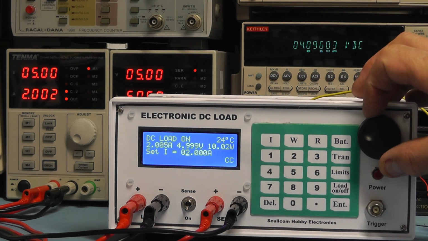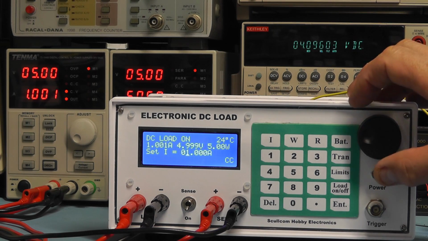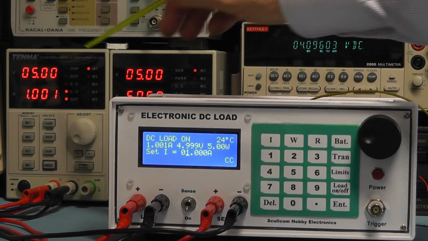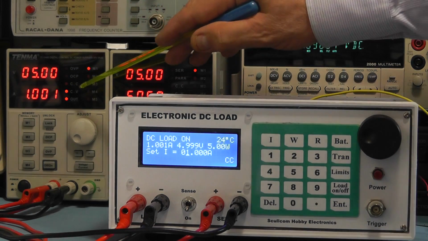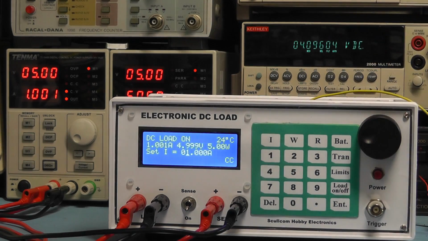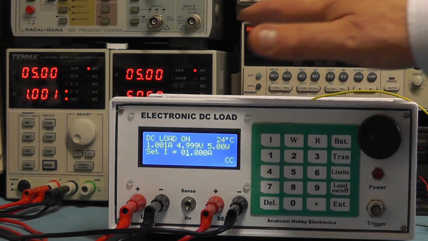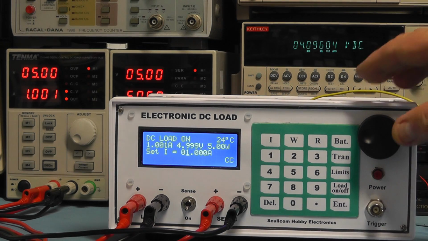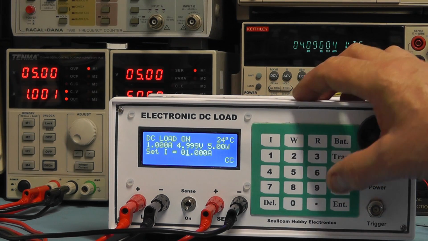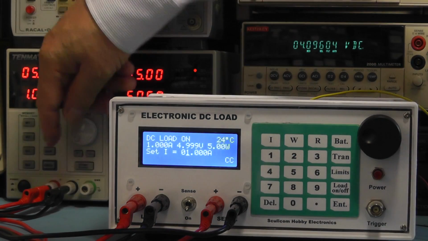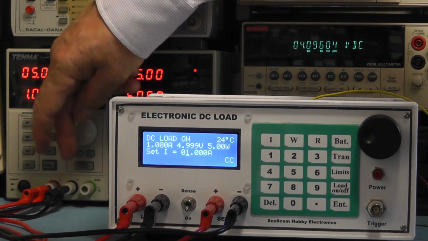Go down to 1 amp, and it's 1.001, and it's 1.001 on the power supply there. So that seems to be working quite well. So that's the initial calibration setup. Now what you should do, because the DC load hasn't been operating and the MOSFETs are quite cool, so I'm going to set it to 1 amp at the moment, and I'm going to step the voltage up to 30 volts. So let me do that.